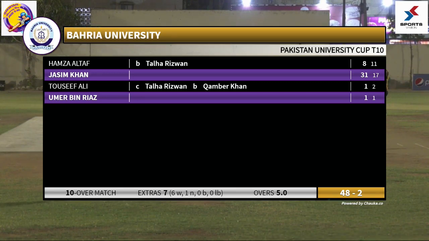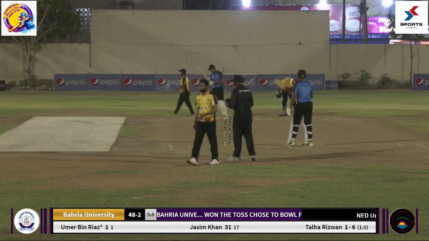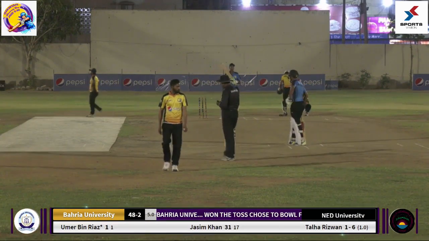34 runs they need, Bahria University, to reach the final. And the Bahria have just lost 2 wickets. So from NLD's perspective, they need wickets, almost 2 to 3 wickets in the next over.